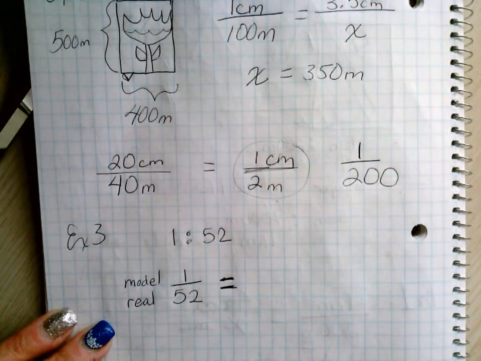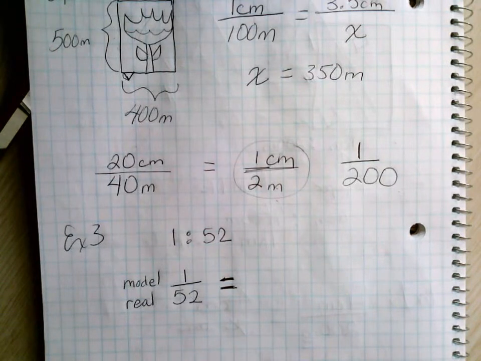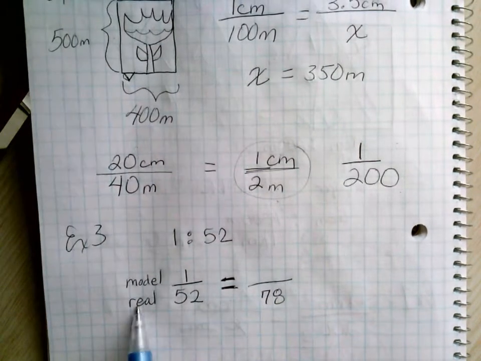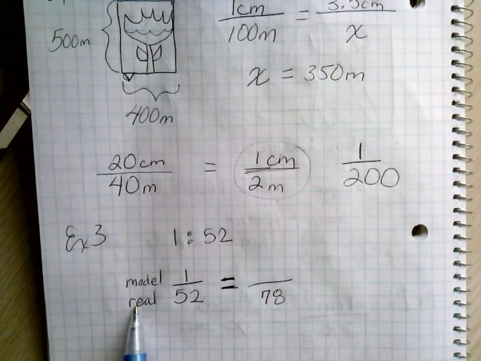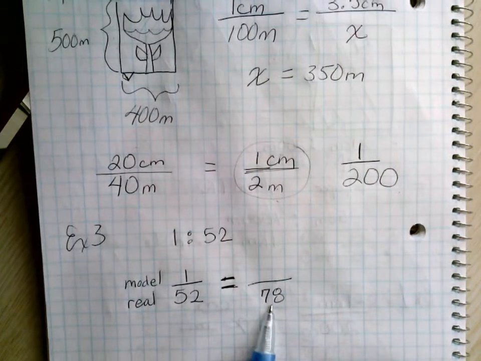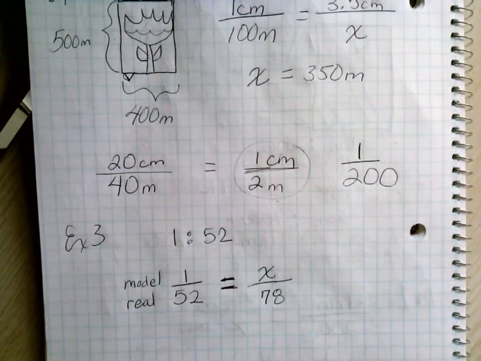Okay, what did they tell us is 78? The shuttle or the model? The shuttle's wings. So I'm going to put that down here. It has to match with the real because that's what we're talking about. So then if the real space shuttle's wingspan is 78 feet, how long is the model's wingspan?